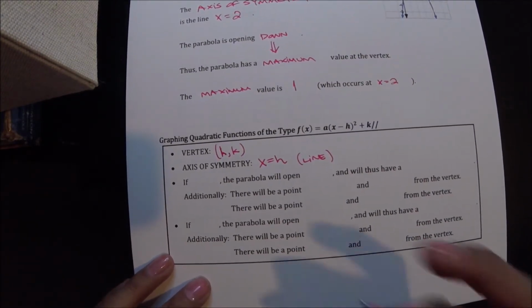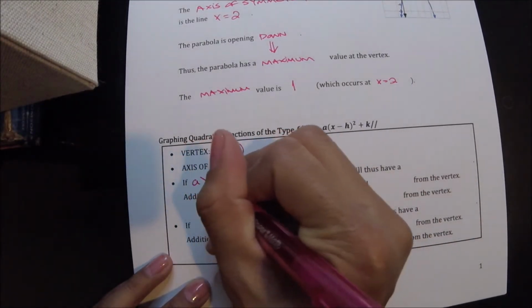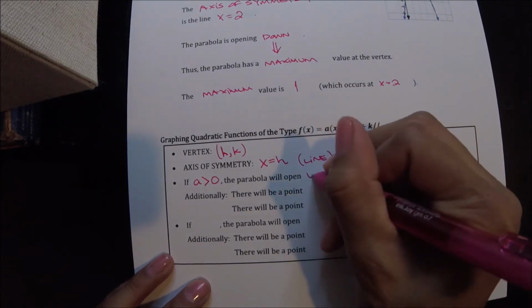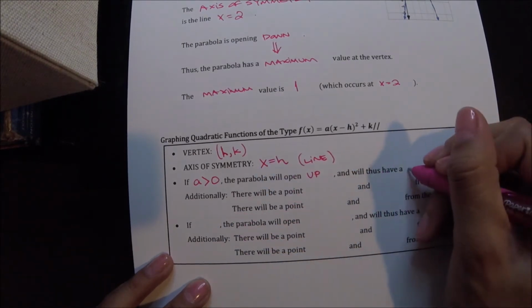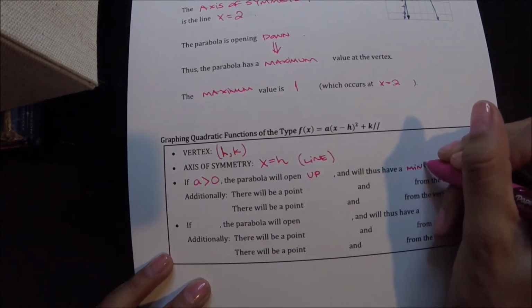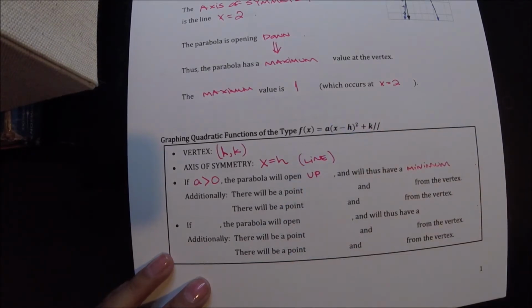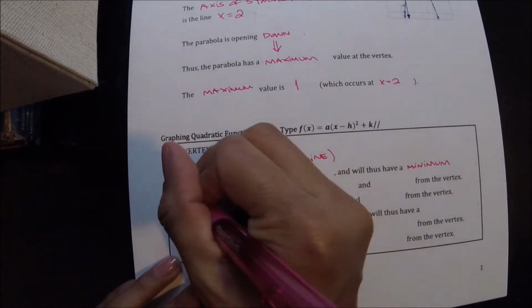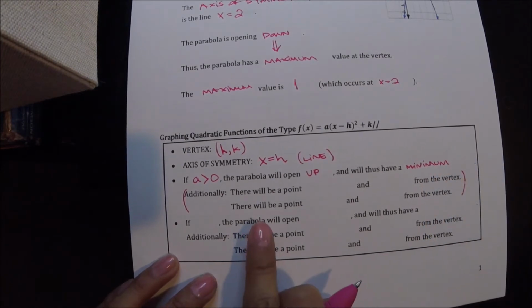And then if this number a is greater than 0, then that's going to make the parabola open up. And if you imagine a parabola opening up, it's going to have a minimum in that case. So kind of opposite of the example we just did. And then additionally, this is kind of just a side note that helps when you're graphing.